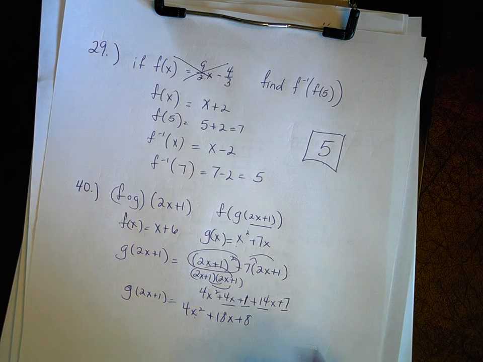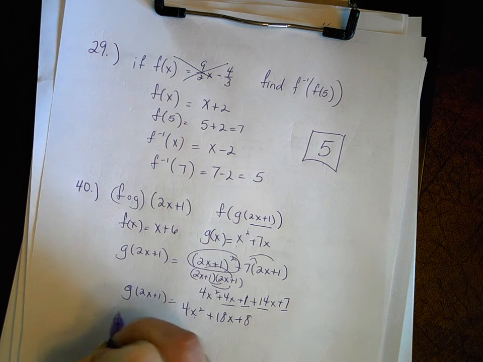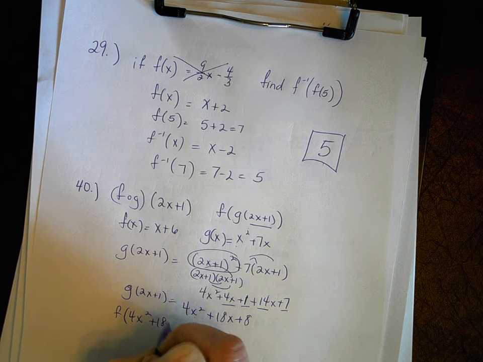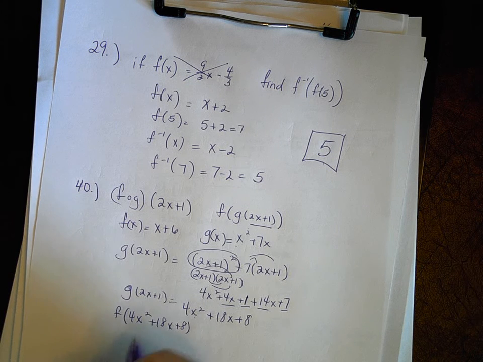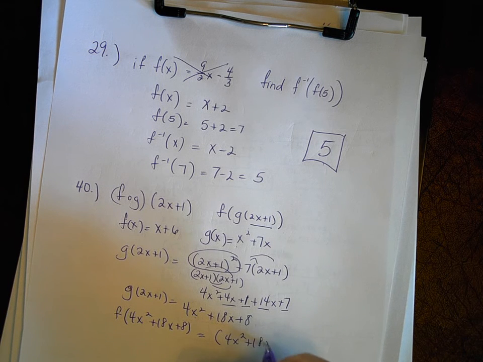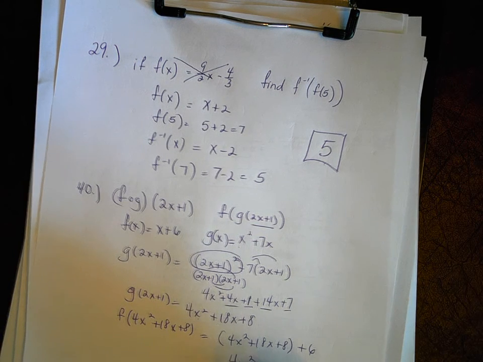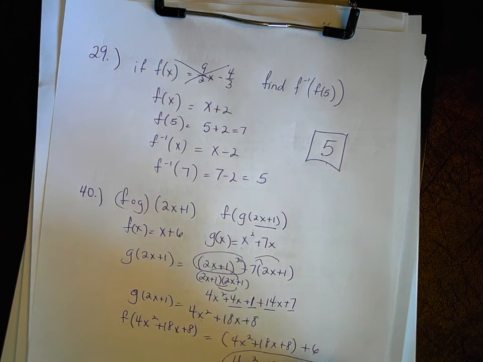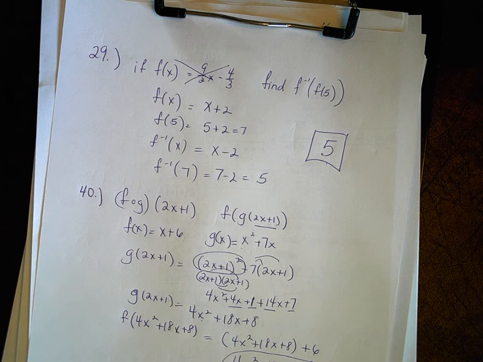Now I'm going to plug that into the f equation. So I'm going to take the equation that was x plus 6 and I'm going to plug that in there. So 4x squared plus 18x plus 8, plus 6. So your final answer becomes that.